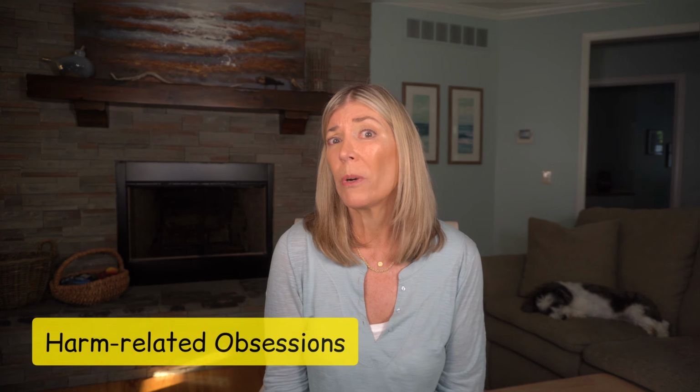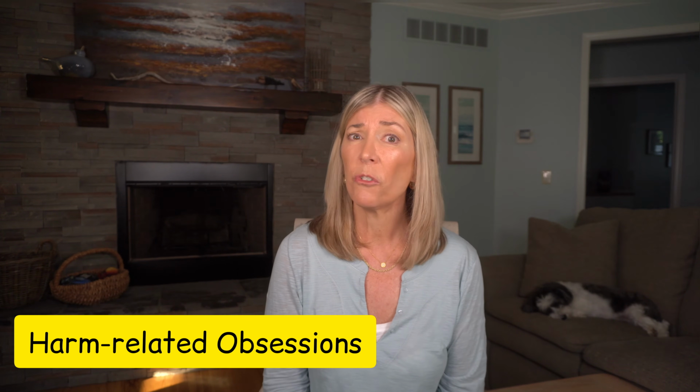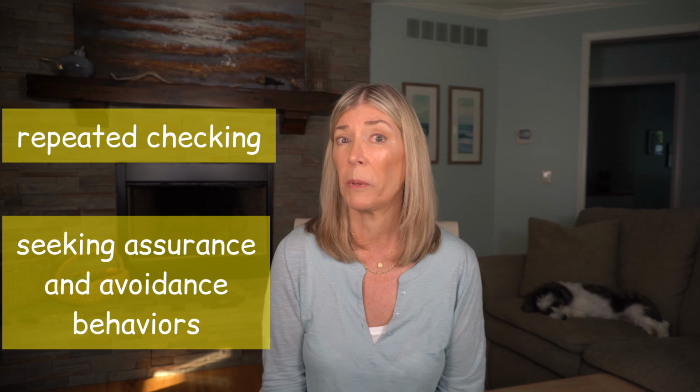There's also harm-related obsessions, and individuals, as in Sarah's case, have intrusive thoughts about causing harm to themselves or to others, even though they have no intention of doing so. And this can lead to rituals such as repeated checking, assurance seeking, and avoidance behaviors.